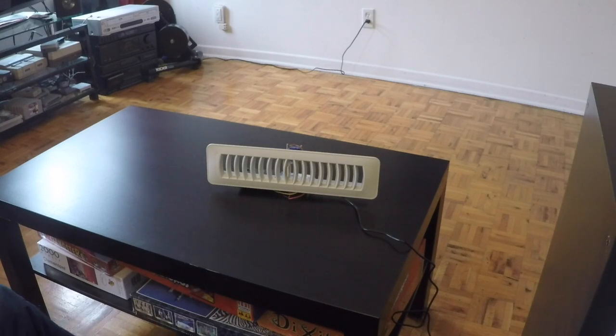So I'll show you a project we made in collaboration as part of a project class at university. Basically, the idea is that it's a smart vent which can be installed in any house which has a forced air heating system.